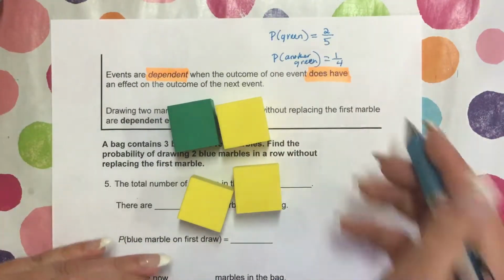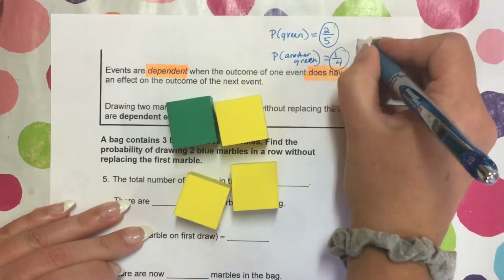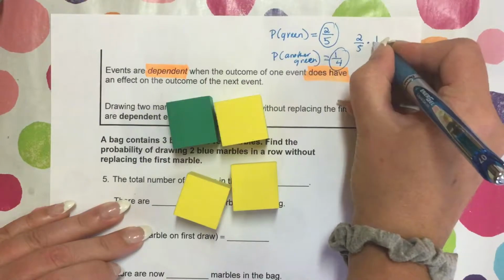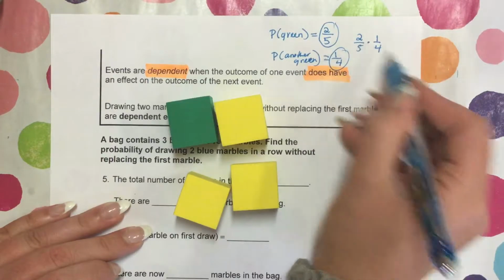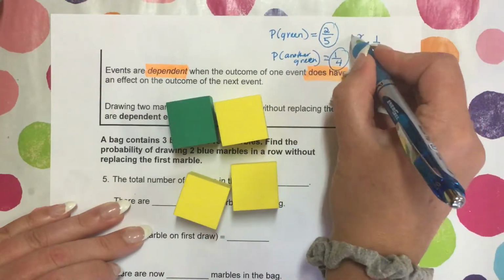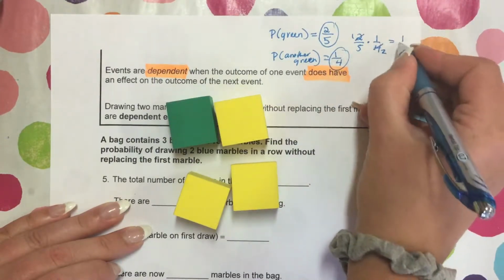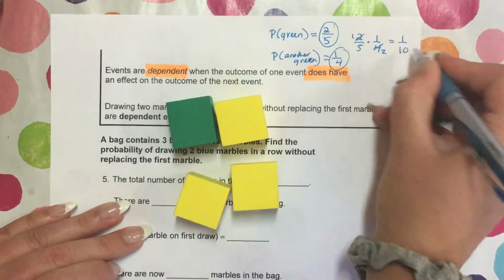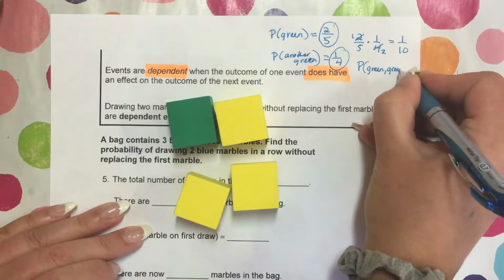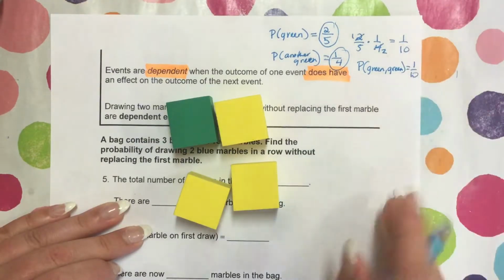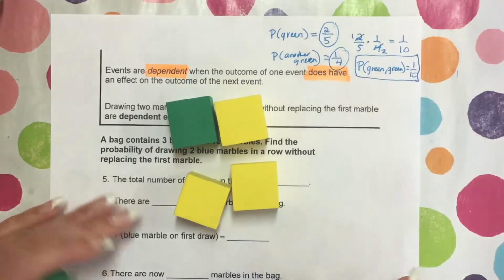So if you want to find the probability of picking 2 greens, you take these probabilities and multiply them together. You can always look to cross cancel, right? The 2's would cancel out. 2 goes into 2 one time, 2 goes into 4 2 times, and then you multiply across. 1 times 1 is 1, 5 times 2 is 10. So the probability of picking a green and then another green is equal to 1/10. And that would be something that would be dependent.